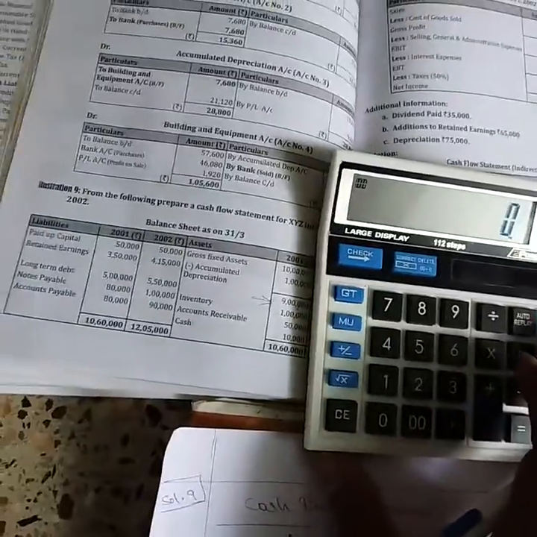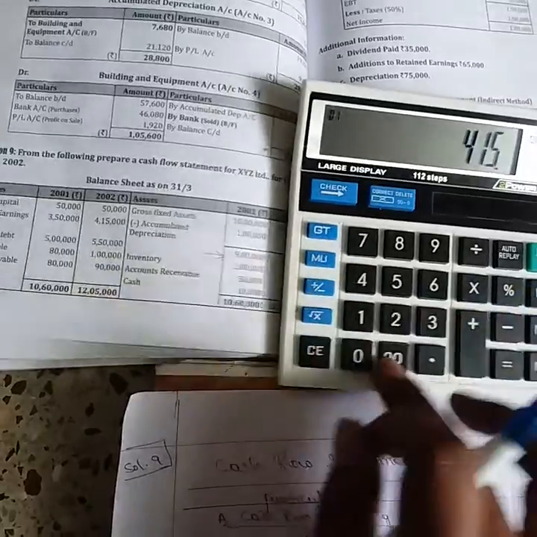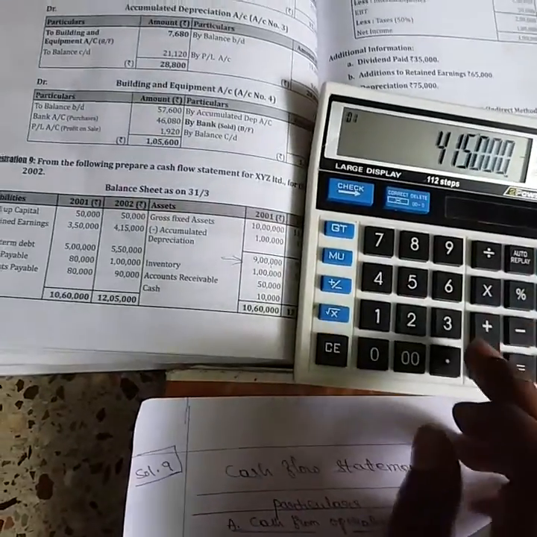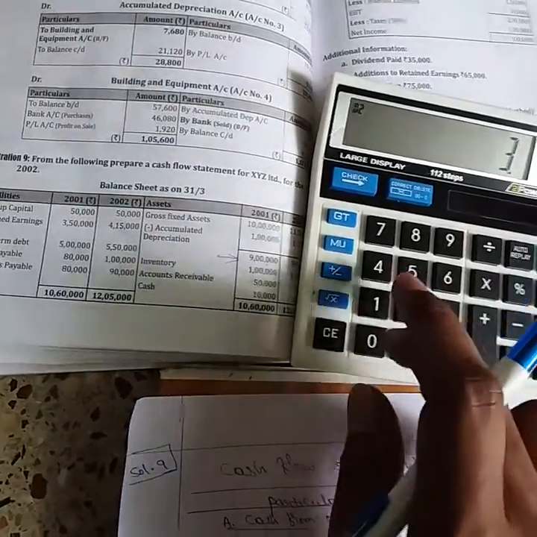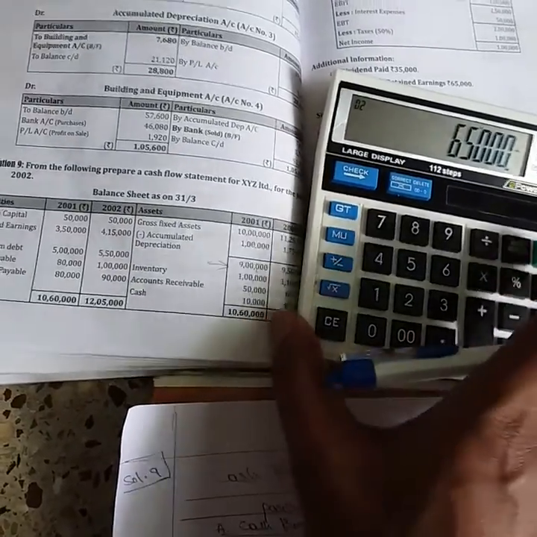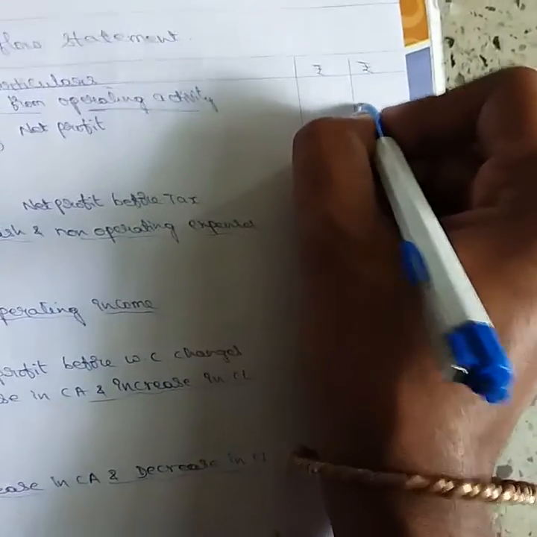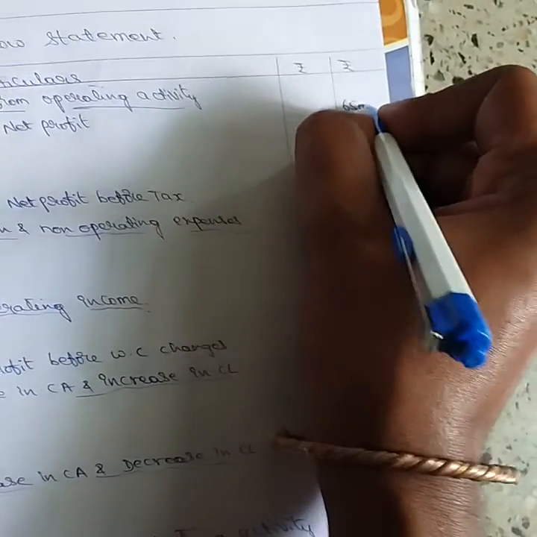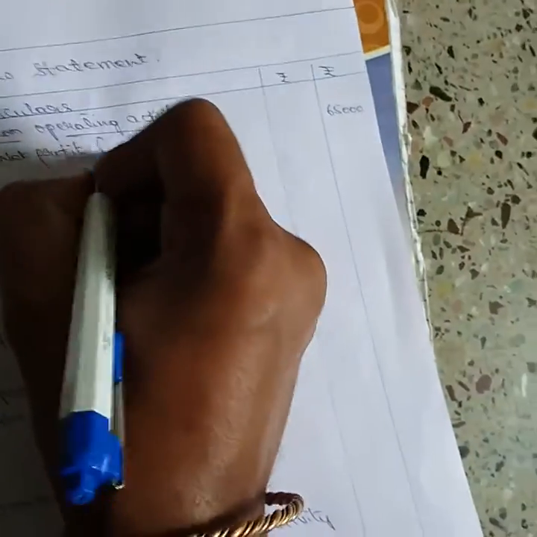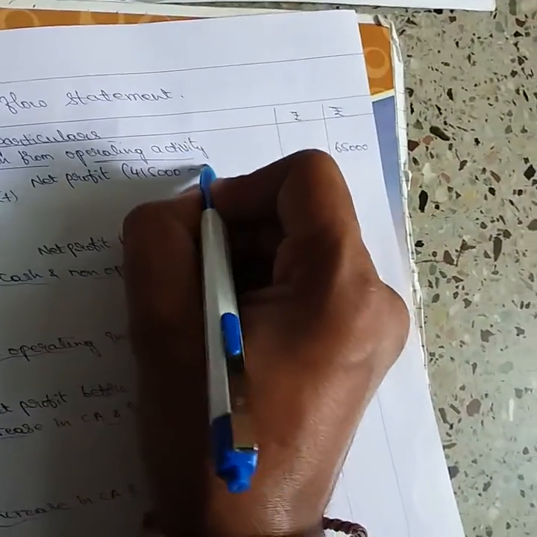So 4,15,000 minus 3,50,000 is 65,000. 65,000 is nothing but profit. So net profit 65,000 means 4,15,000 minus 3,50,000.